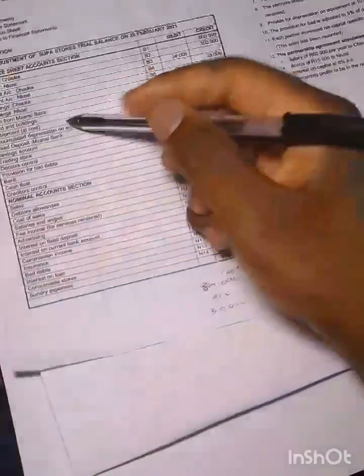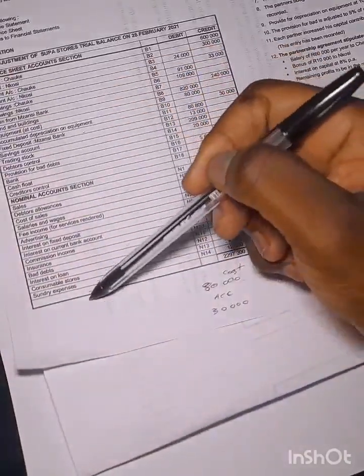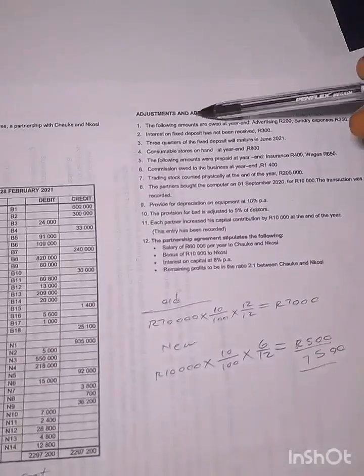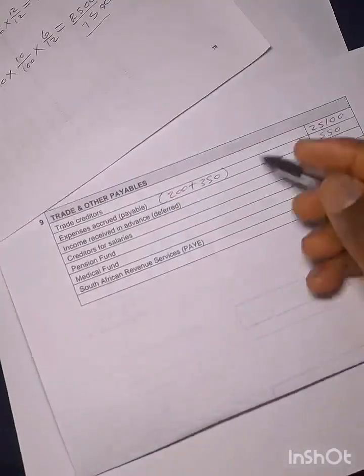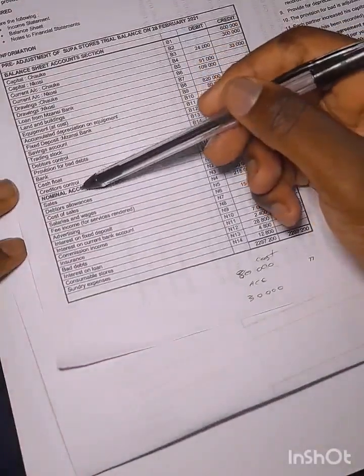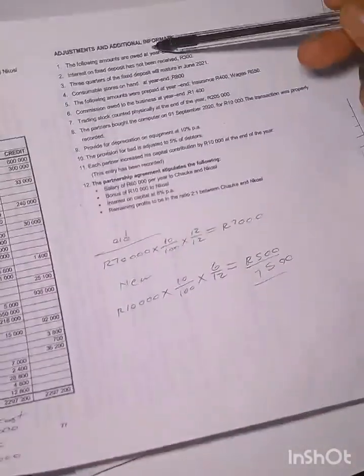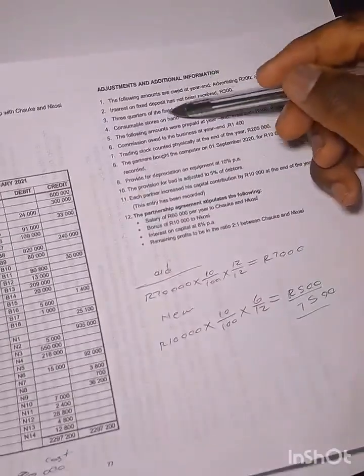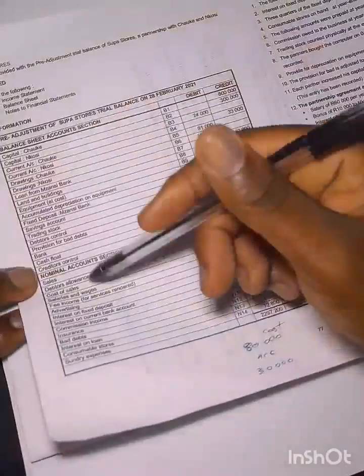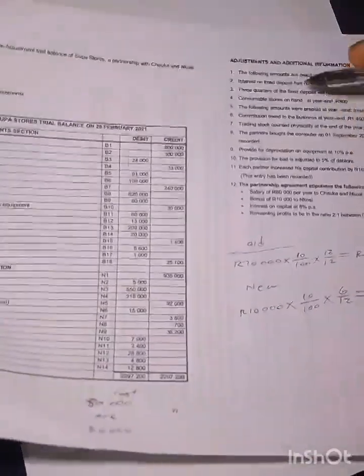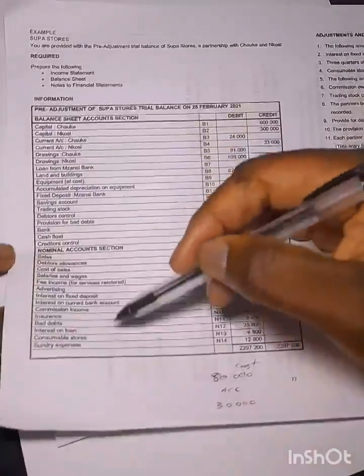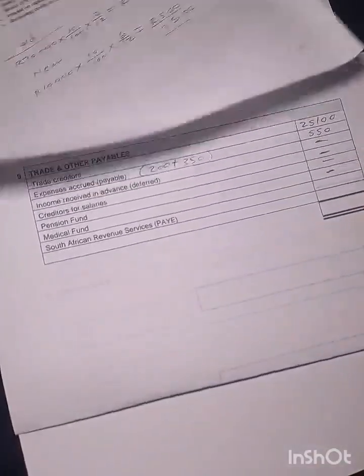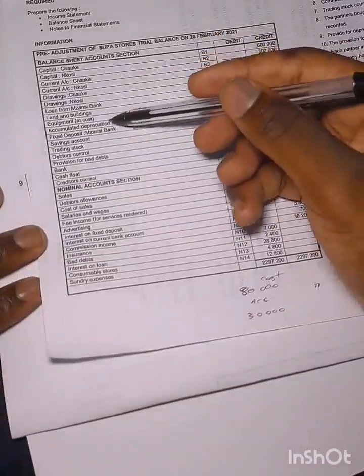So okay, let's come this side. Do you have the income received in advance on this side? The income received in advance. Income received in advance. Do not have creditors for salaries. Do we have it here? We do not have creditors for salaries. And then do we have it this side? Nope. Pension fund. Do we have it? Pension fund. We do not have medical aid. Nope. We do not have the PAYE. We do not have. So it's dash.